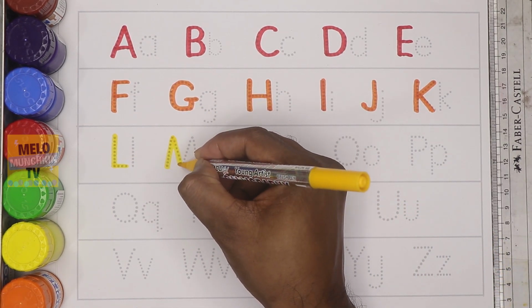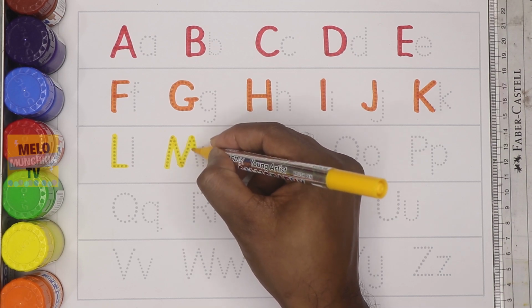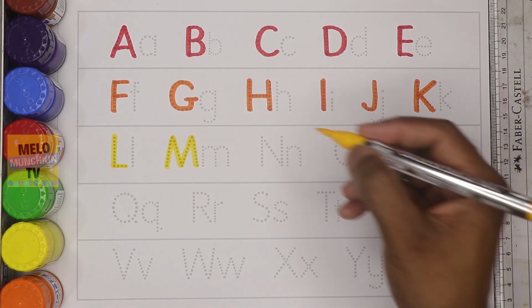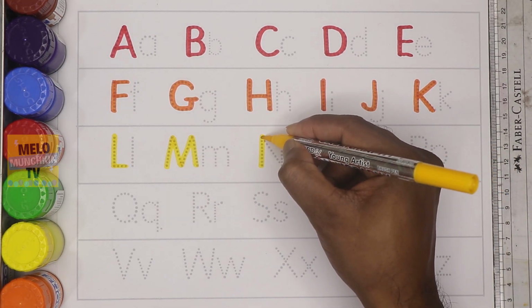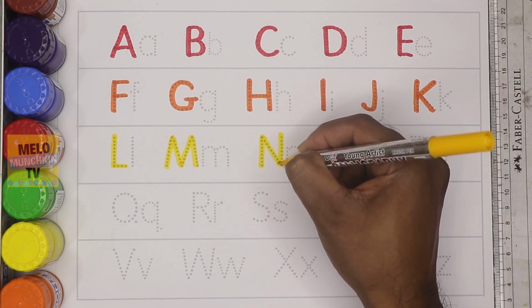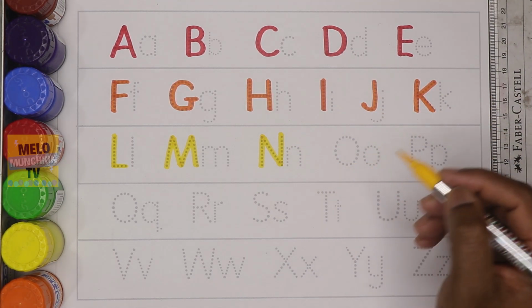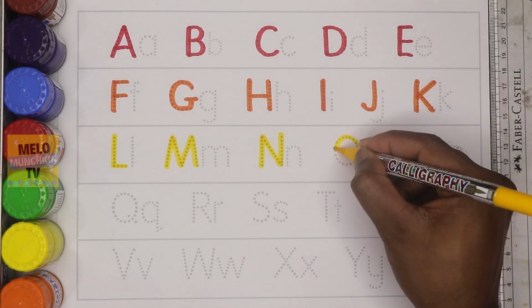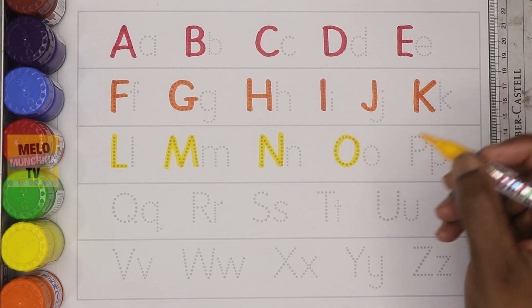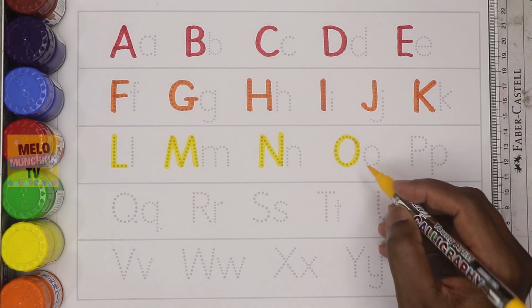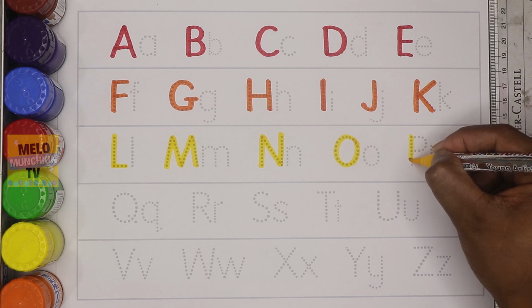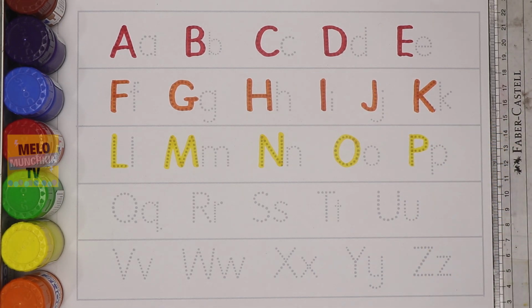M. Capital letter M. M for monkey. N. Capital letter N. N for nose. O. Capital letter O. O for orange. P. Capital letter P. P for parrot.